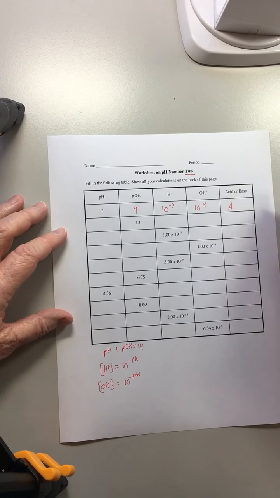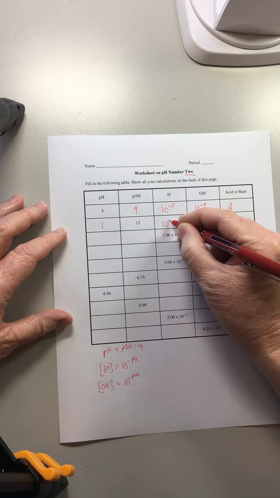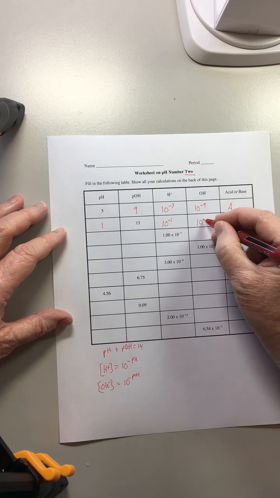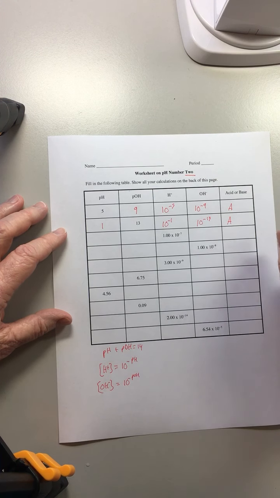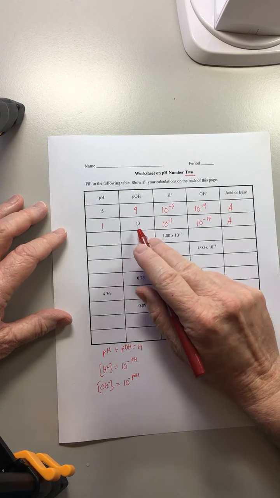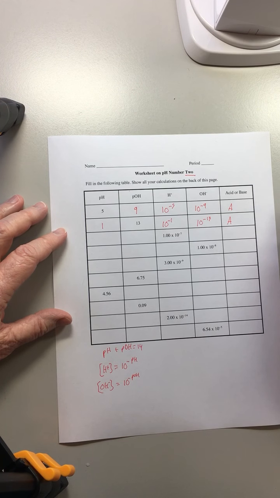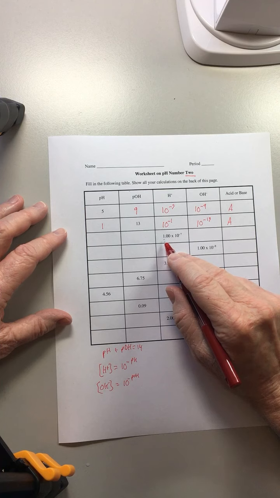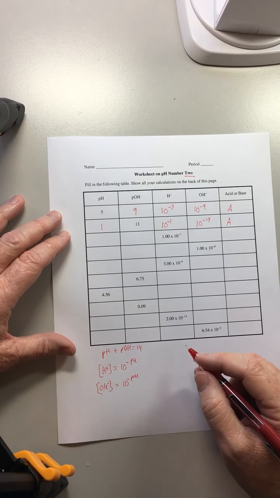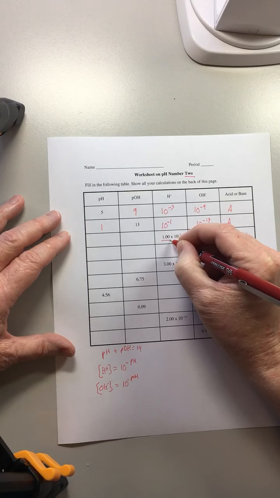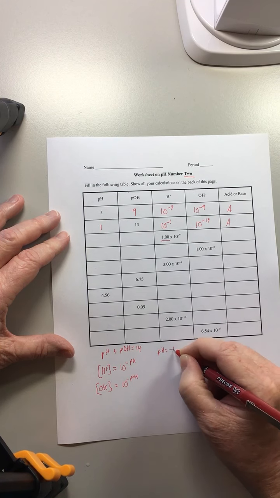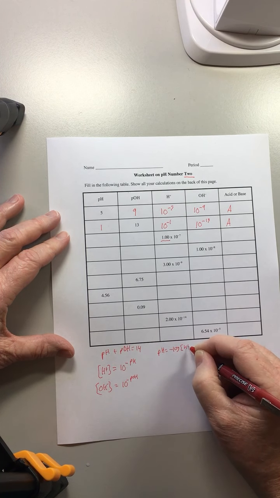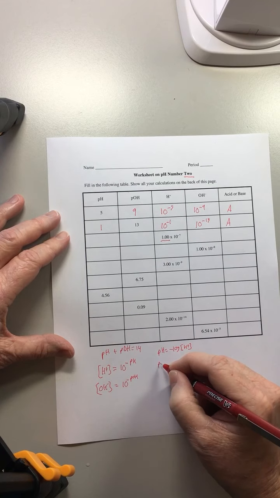We have a pOH of 13, which means we have a pH of 1. The H plus is 10 to the negative 1. The OH minus is 10 to the negative 13th, and again, something that is acidic. Now, we switch from just doing the magnitudes, the powers of 10, to actually having some significant figures involved. At this point, we're given an H plus of 1.00 times 10 to the negative 7th, and that contains 3 significant digits.